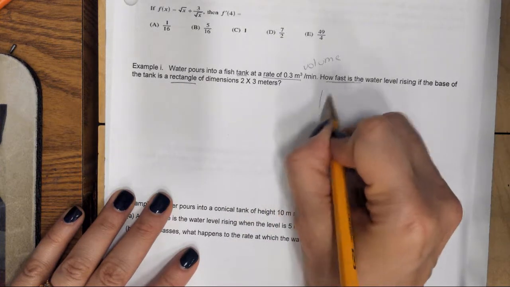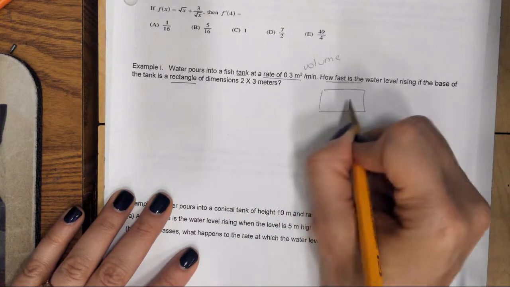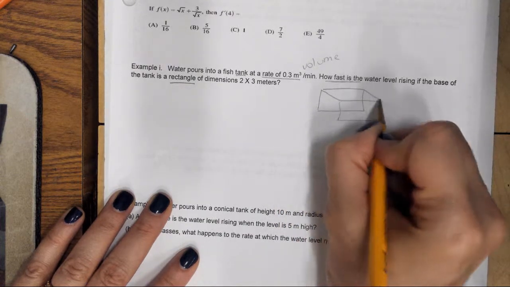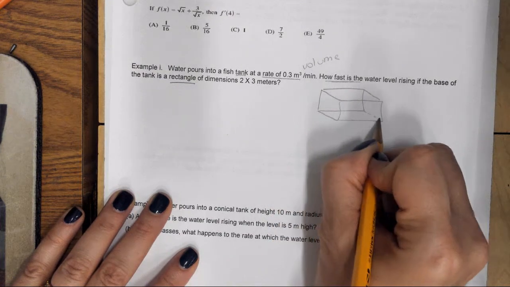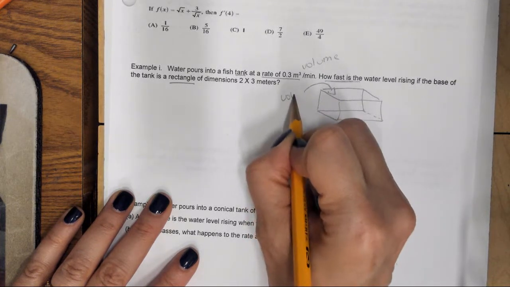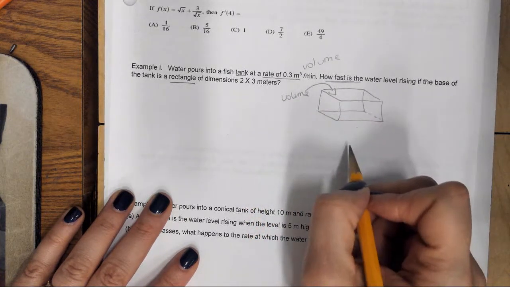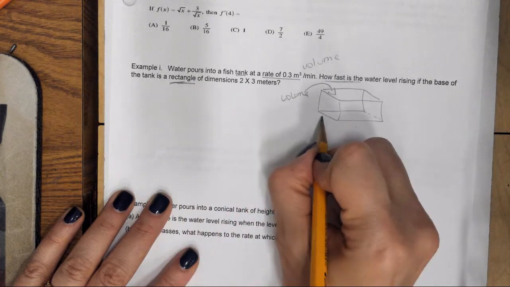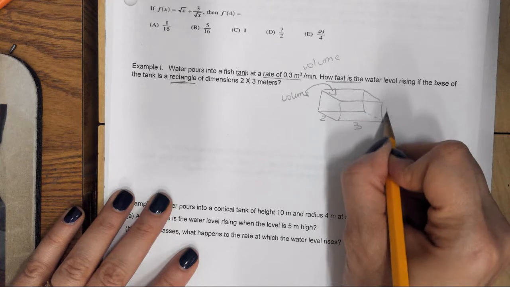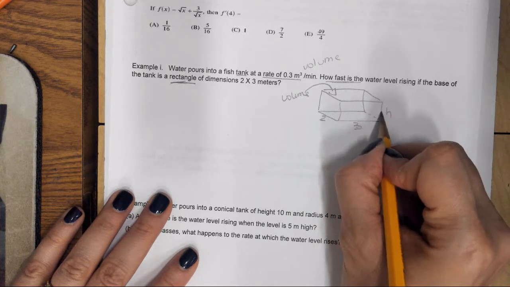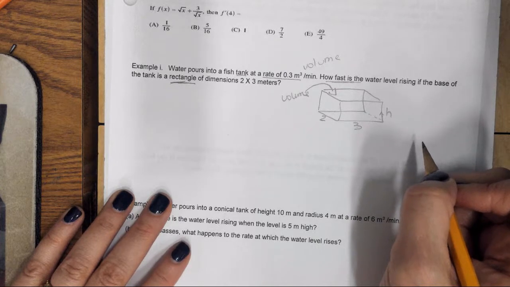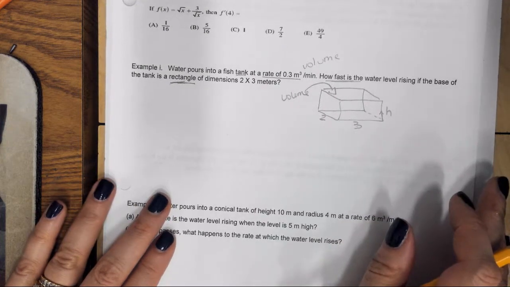So always draw a picture first to see what we're talking about. So here's a rectangle tank, and water's pouring in. That's my volume. My base is a rectangle, and its dimensions are 2 by 3. And going up is the height. So as the water level rises, this is my height, h. So now let's identify the related rates.